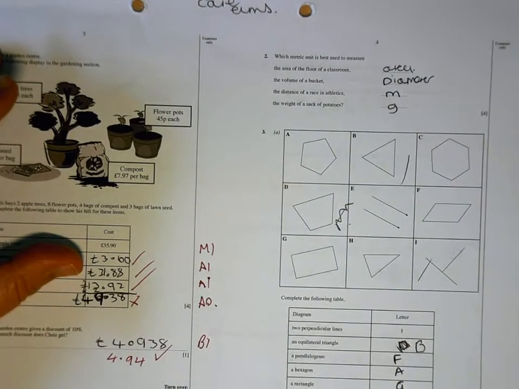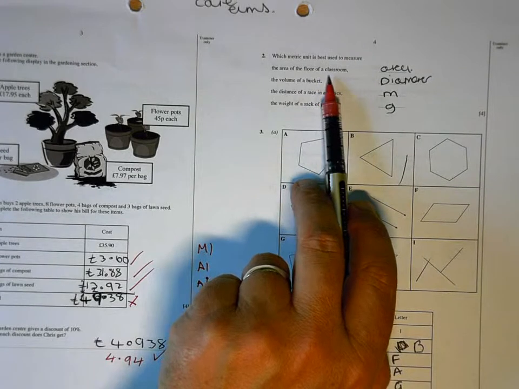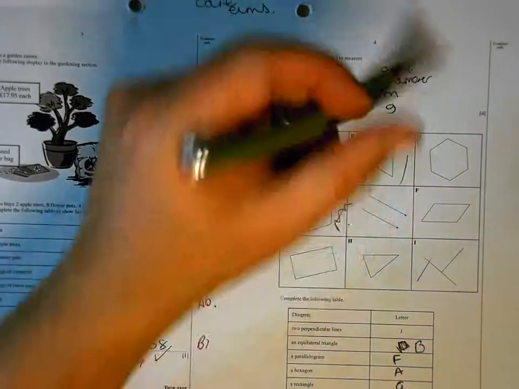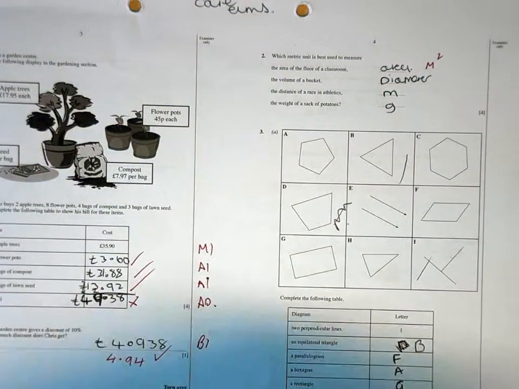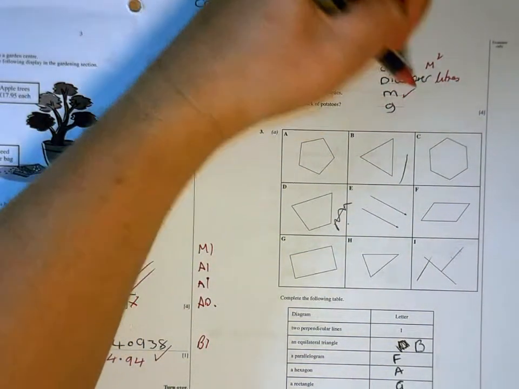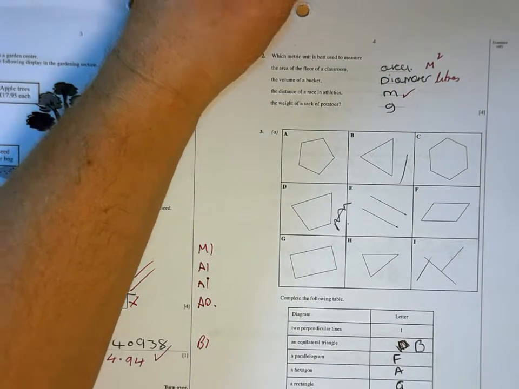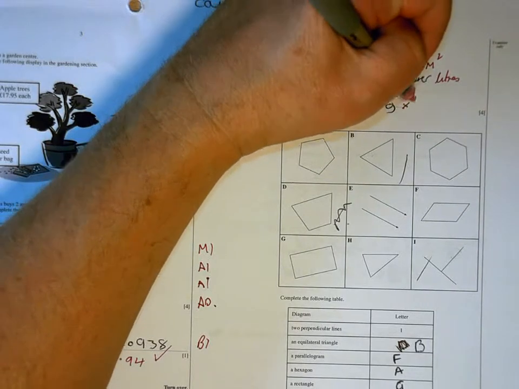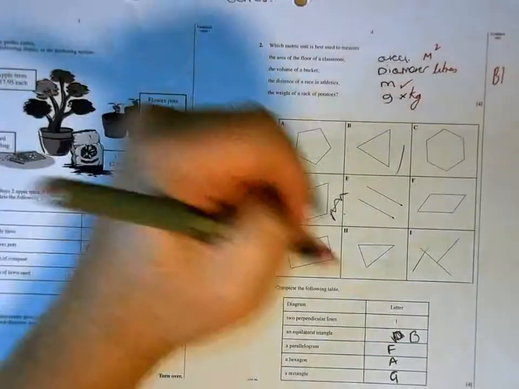Okay, the area of the floor. Now what they're looking for here is for you to tell me what units we would be using for that metric unit. So what I'm looking for there is metres squared. For the volume of the bucket, I'm looking for litres. That is correct. The weight of a sack of potatoes, it wouldn't be weighed in grams, it would be weighed in kilograms. So you got 1 mark for that.